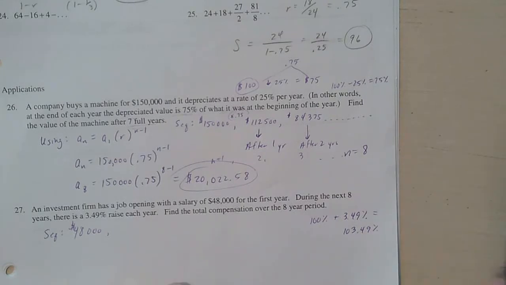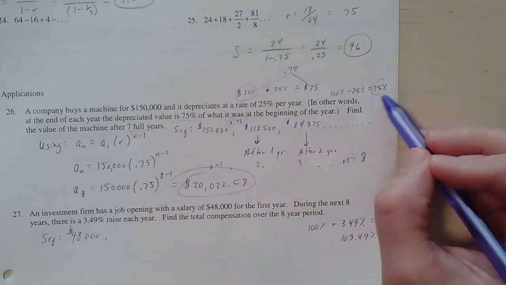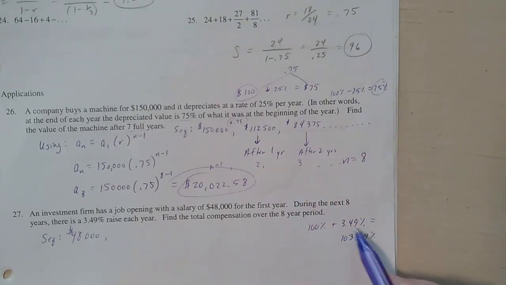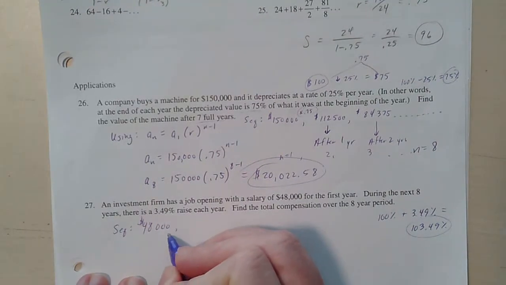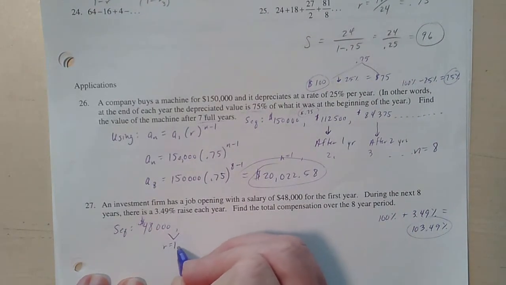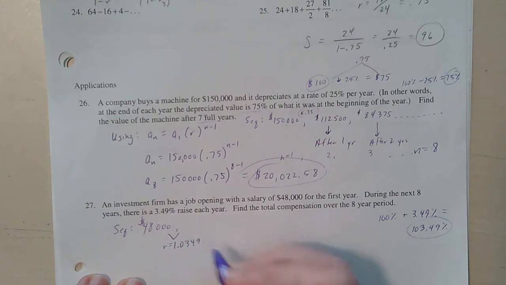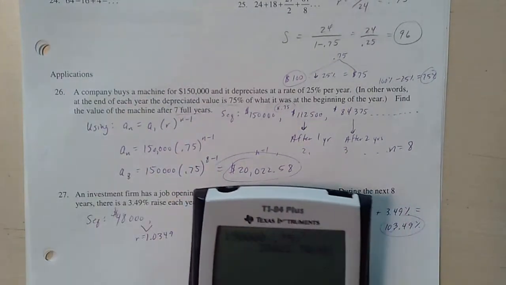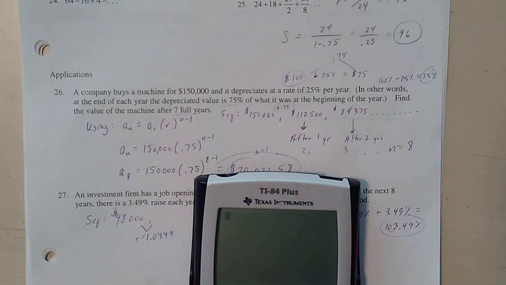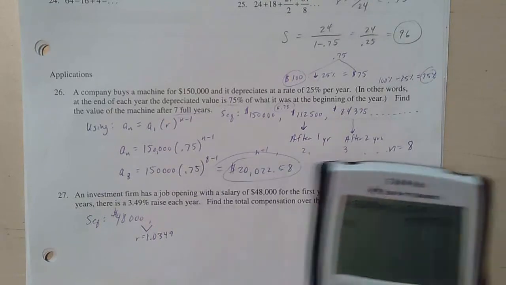This is just a plus-minus situation. If it depreciates, subtract it to get your multiplier. If it appreciates, add that percent. And we use decimals, of course, when we multiply this. So to get the next year, my common ratio is going to be 1.0349. How in the heck did he get that? We just moved that over 2 spots, right? So I'll just get this going. We don't really need it to answer the problem, but just to see this play out, we have 48 grand times 1.0349. Enter, and there we go. There's the next year's salary, 49,675.2.